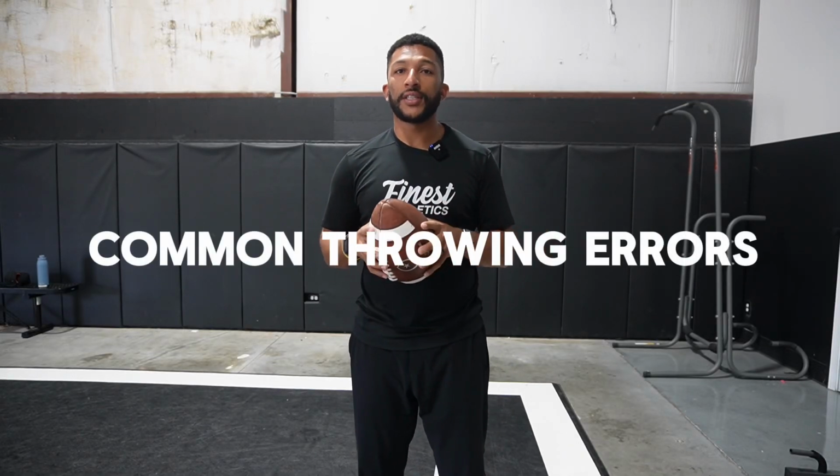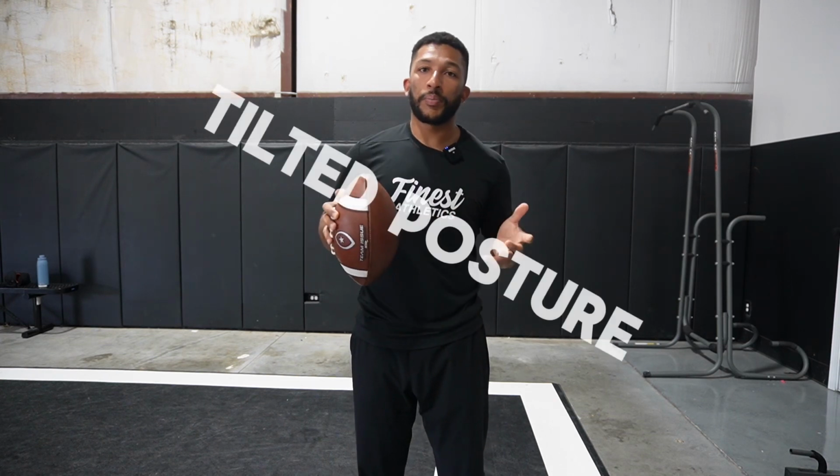All right, we're just going to talk about some of the most common throwing errors that I've seen as a player and as a coach. We'll start with our tilted posture.